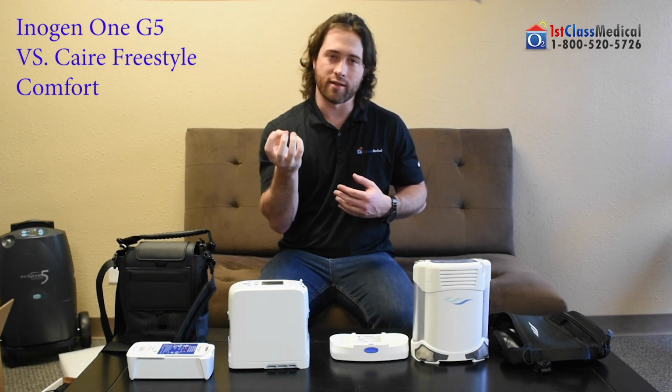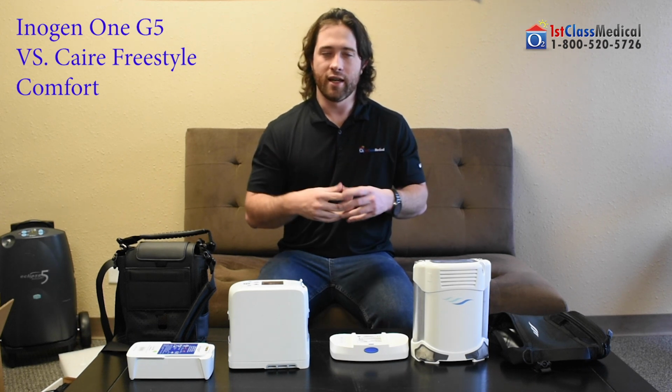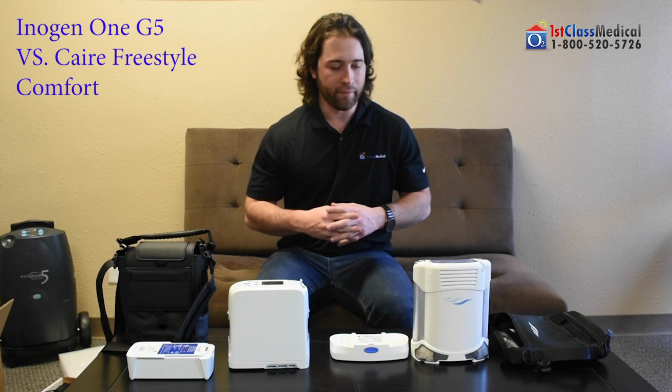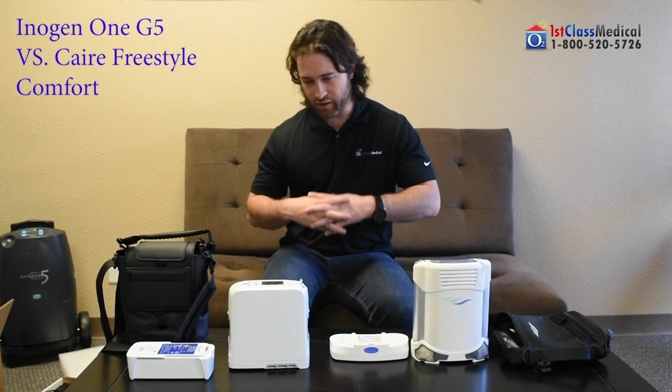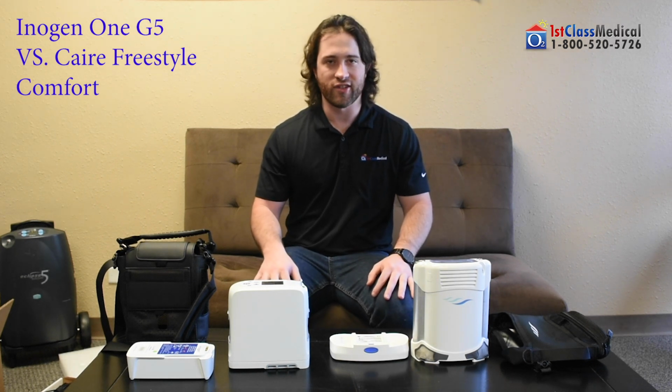So the bolus size is the measurement. The bolus is the measurement of the oxygen coming out per pulse, and it's going to be increased to make sure that your body stays saturated overnight. So great technology with the 2 here. You might be going, well, okay, Corey, still not making too much of a difference here.